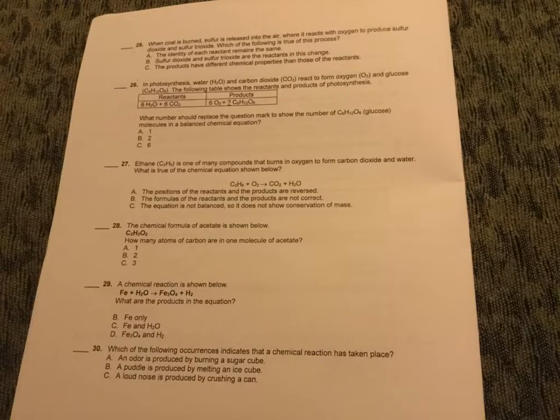29. A chemical reaction is shown below. Fe plus H2O yields Fe3O4 plus H2. What are the products in the equation? B, Fe only, C, Fe and H2O, or D, Fe3O4 and H2.